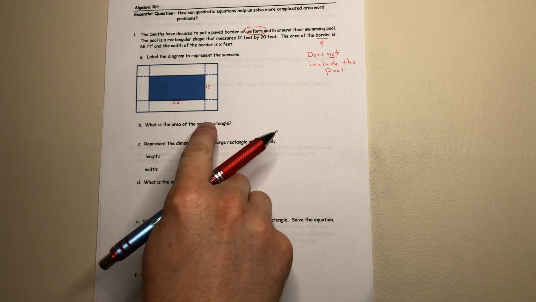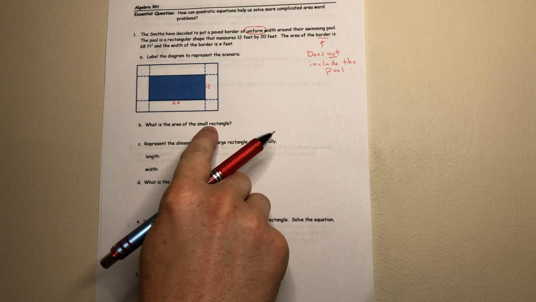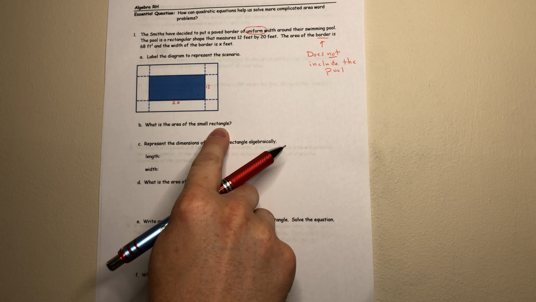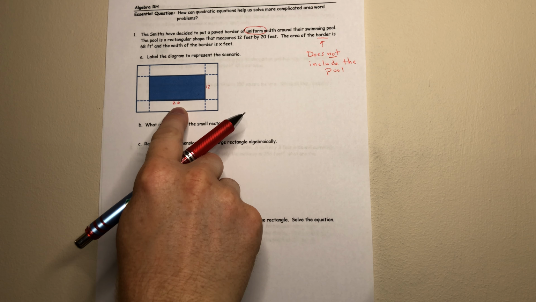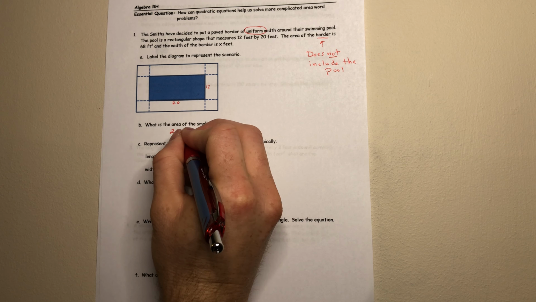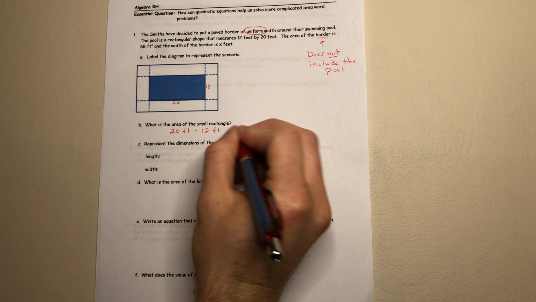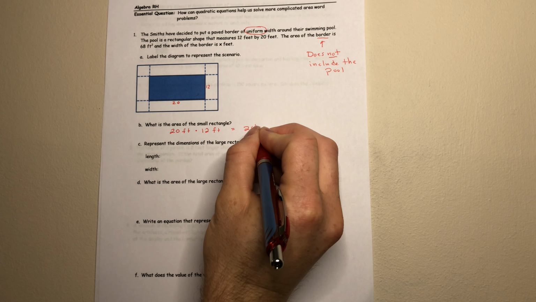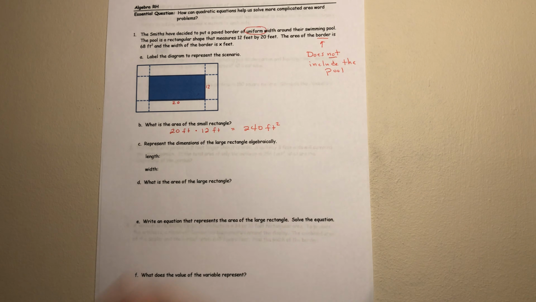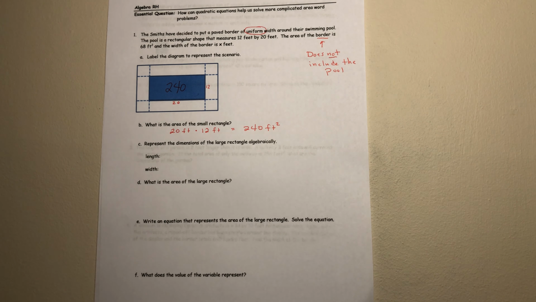All right, so let's start to go through these questions and see if we can come up with a final answer here. So what do we have? What is the area of the small rectangle? Well, the area is a 20 by 12. So 20 feet times 12 feet gives us 240 square feet. All right, everyone's okay with that? This is 240 square feet.